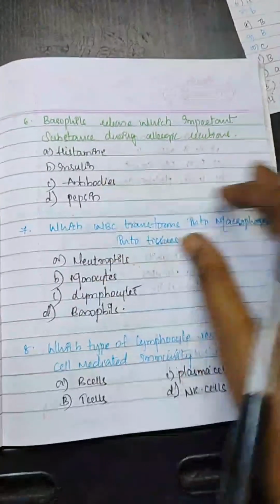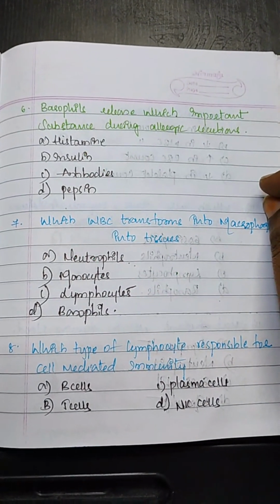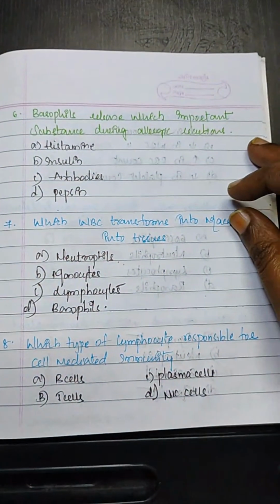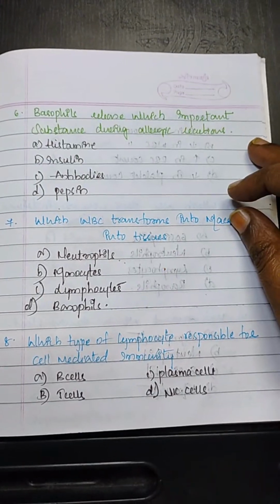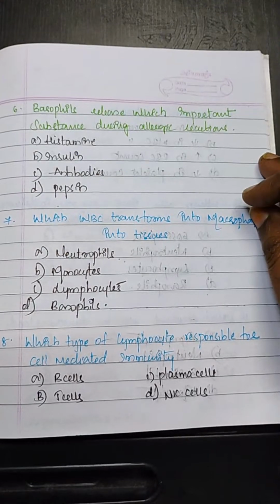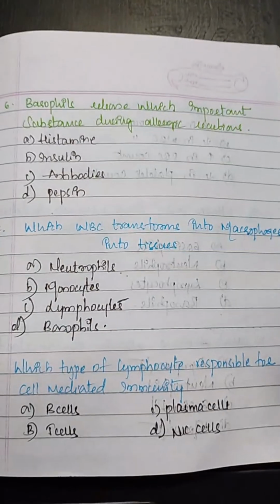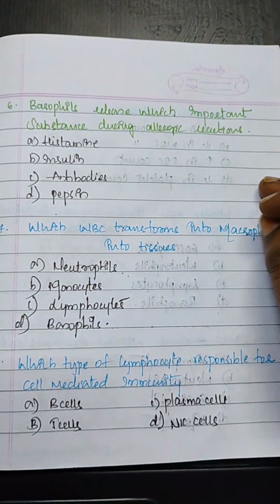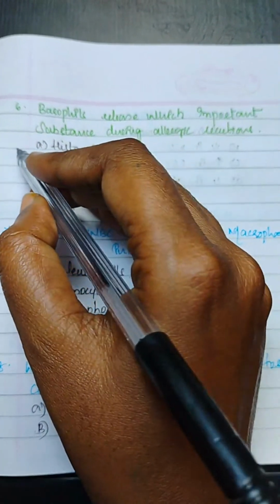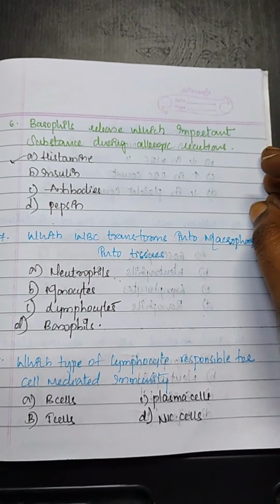Then next question, basophils release which important substance during allergic reactions? Option A histamine, B insulin, C antibodies, and D pepsin. And the answer is A. Option A is the correct answer. Basophils release histamine during allergic reactions.